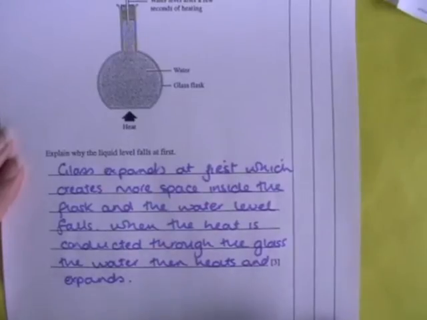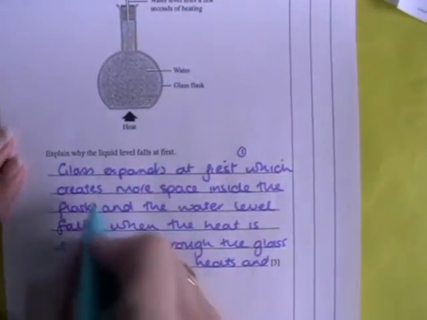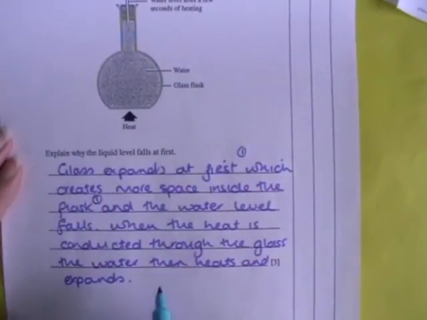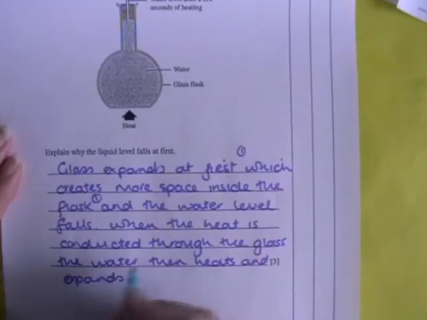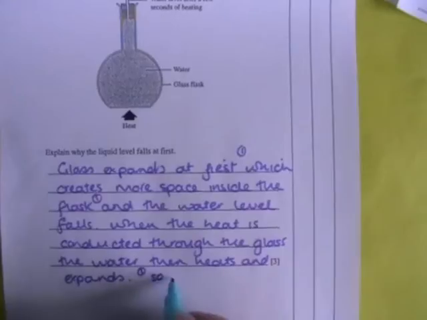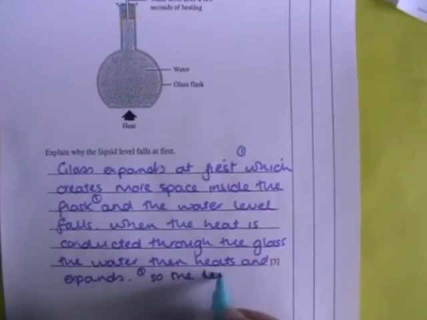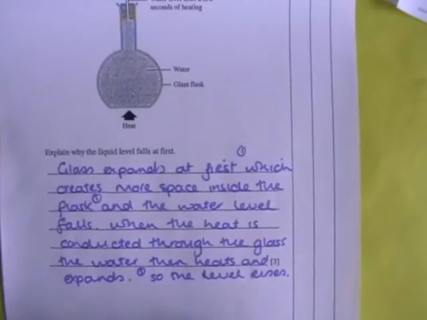So the glass expands at first, that's your first point, which creates more space inside the flask and the water level falls. And then when the heat is conducted through the glass, the water then heats and expands. So the level rises again. That would finish off that question. So that gives a full description of all that happens.